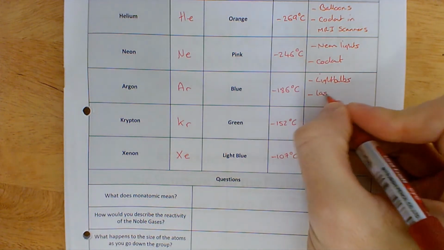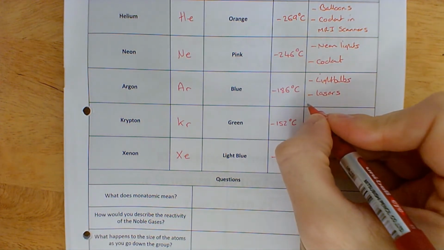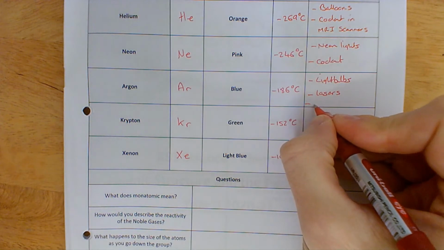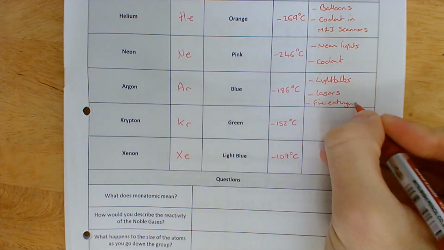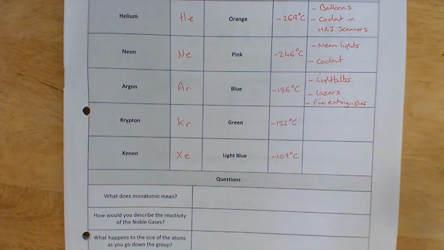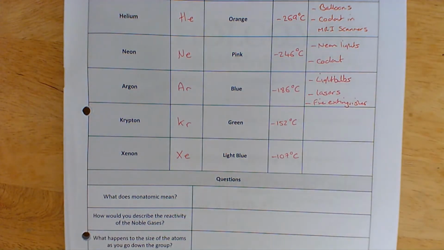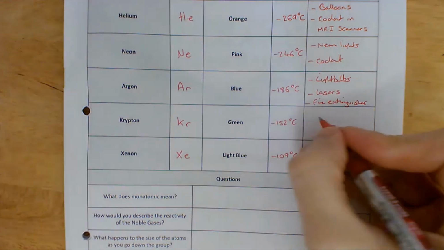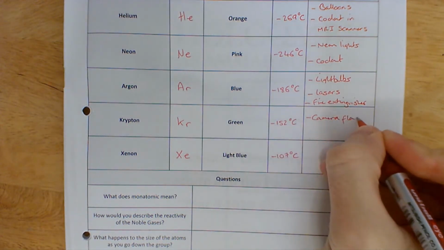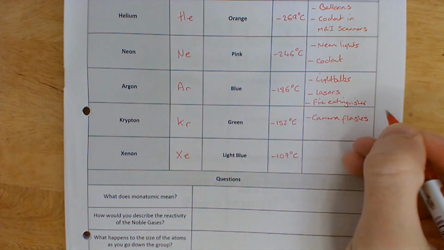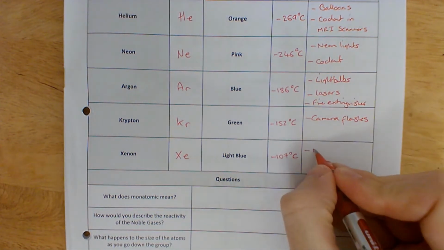It's used in lasers. And it's also used as a fire extinguisher. And again, all that happens is it's the same way a carbon dioxide fire extinguisher works. It basically displaces all the oxygen, and that stops the fire. Krypton, we use it in camera flashes. And xenon we use in medical imaging.